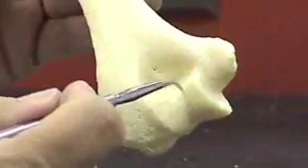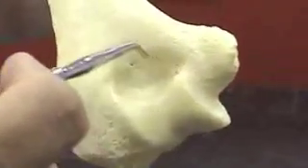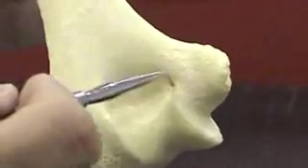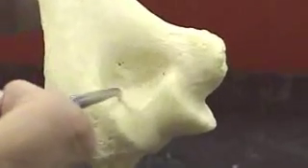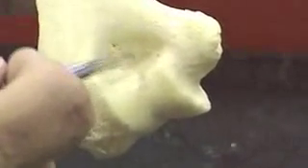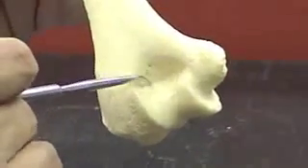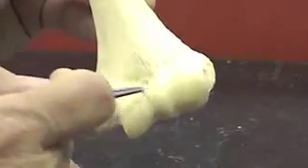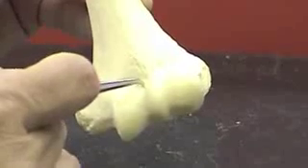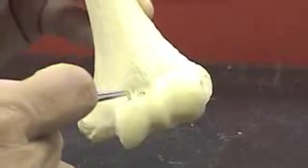Then we have a couple of fossae. We have one that is directly above the trochlea, and it's a nice big fossa right here. That is called the olecranon fossa. The olecranon fossa is found posterior on this bone. So the deep fossa tells you that it's posterior. There is a small fossa above the trochlea anteriorly, and that is called the coronoid fossa.